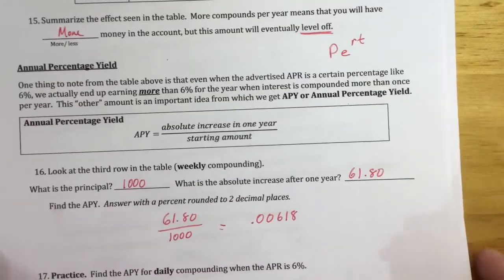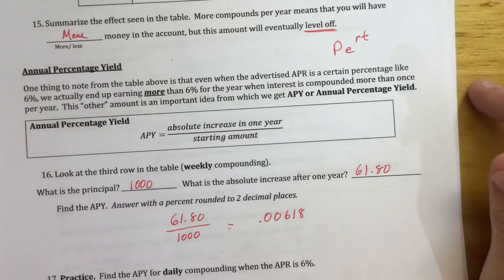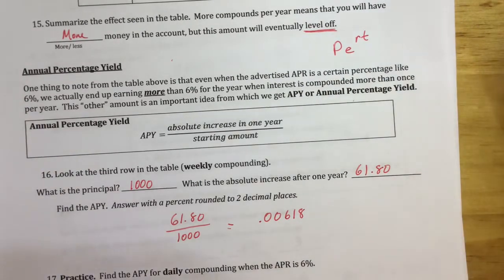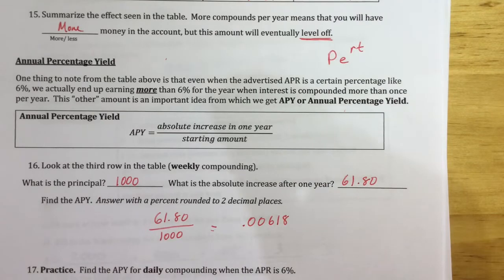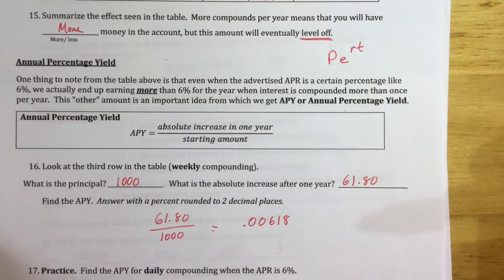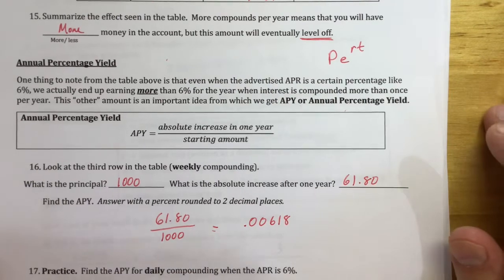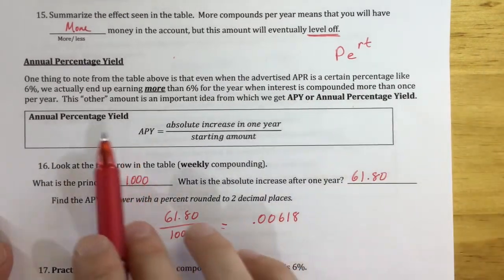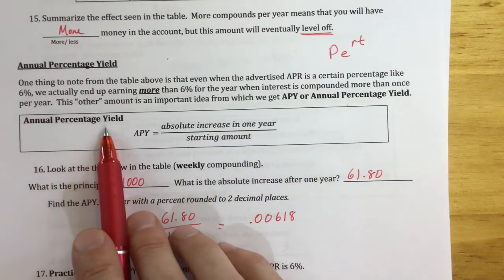All right, so for our final piece here, we do see in the table above that the more times you compound, the more you actually are getting. So that means that your interest rate as advertised, your APR, is not really your final interest that you get. Okay, so there's this thing called annual percentage yield.